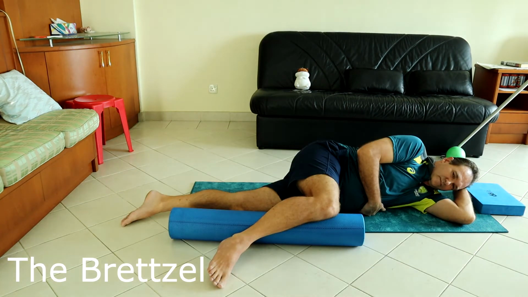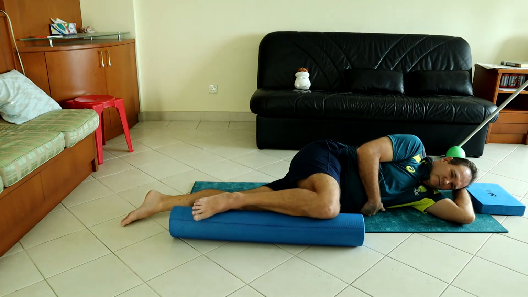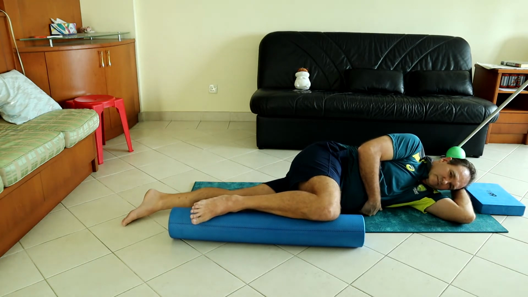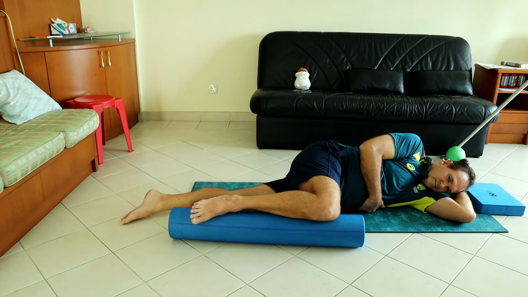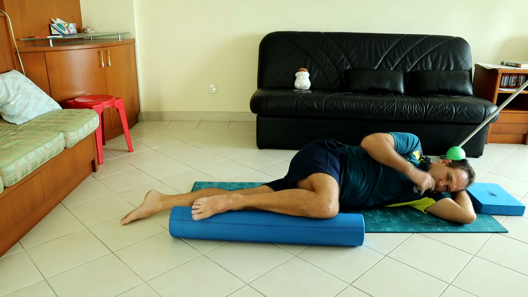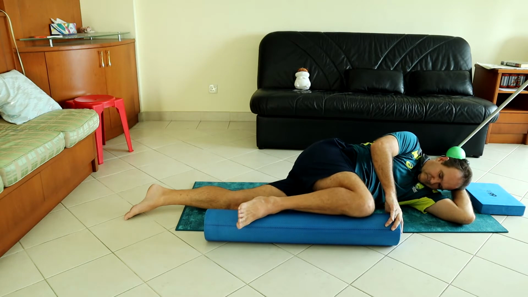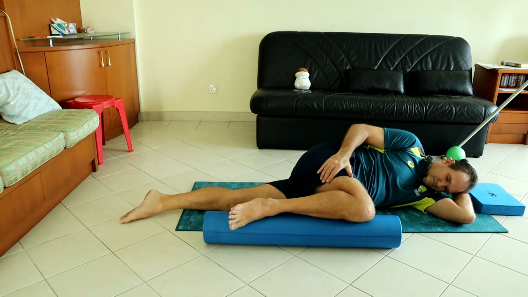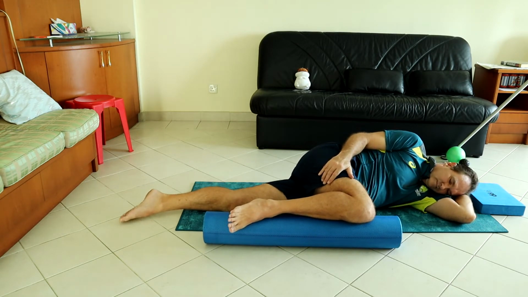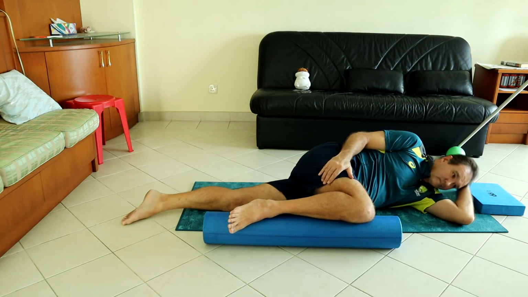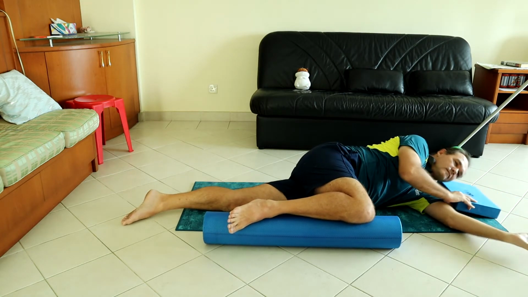The pretzel. This exercise increases thoracic mobility while challenging the opposite anterior hip. Set up. Lie on either side with the top knee on a foam roller or pad to keep the hips stacked. Bottom leg is straight and the head is supported by a foam pad. Make sure your neck is comfortable.